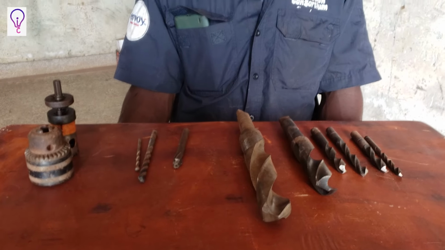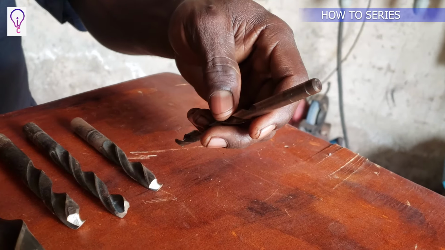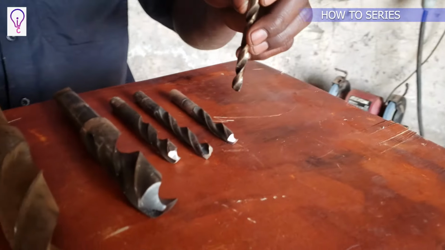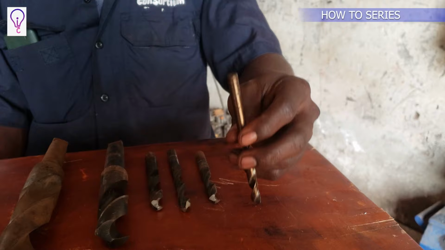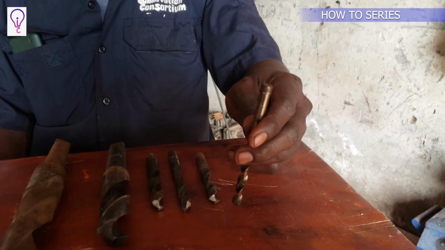With me here, I'm having the most common type of drill bits we use in the workshops, and specifically they are called the twist drill bits. So I'm going to be talking about the different types of these twist drill bits. With me here, I'm having a straight shank twist drill bit.